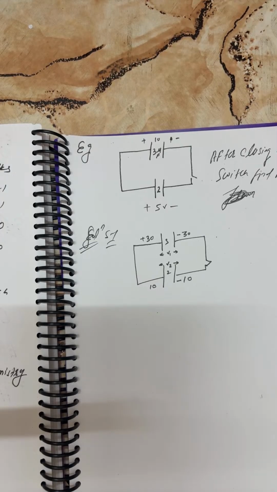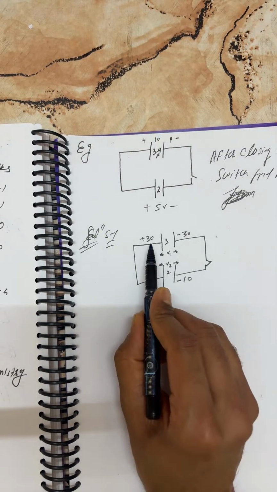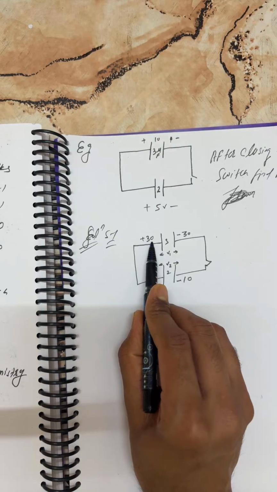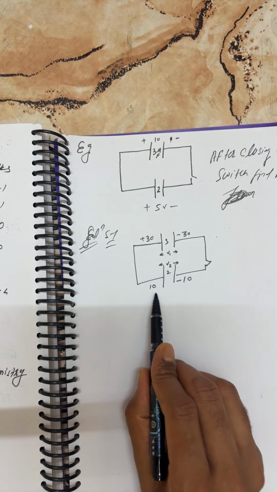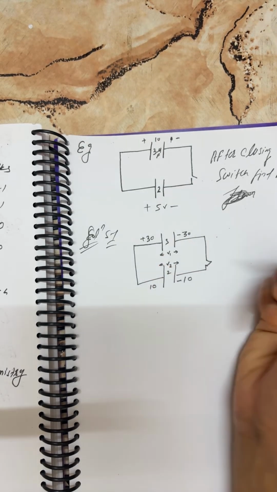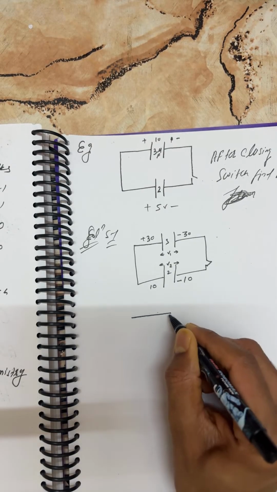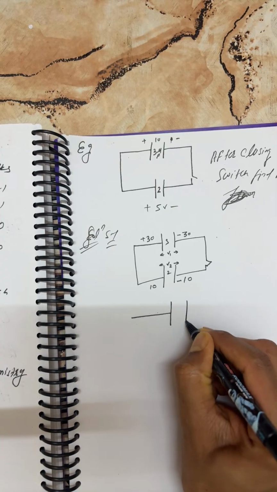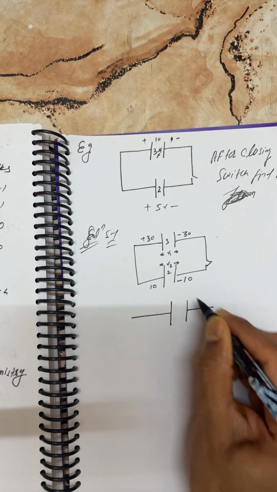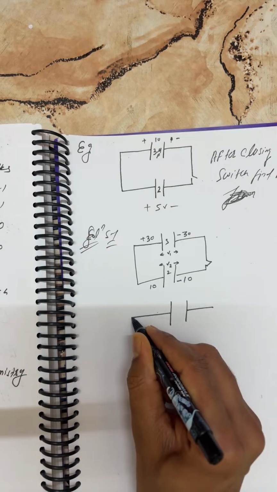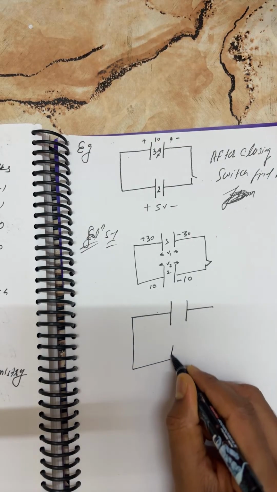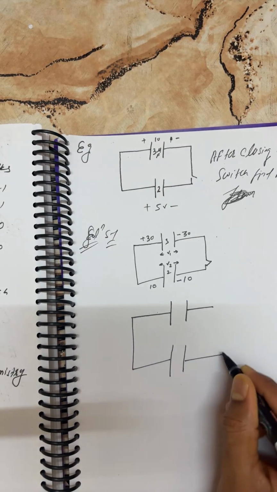Charge is more over here, less over here. I'll make one more diagram for better understanding. Charge flow starts from the 3 microfarad capacitor to the 2 microfarad capacitor.